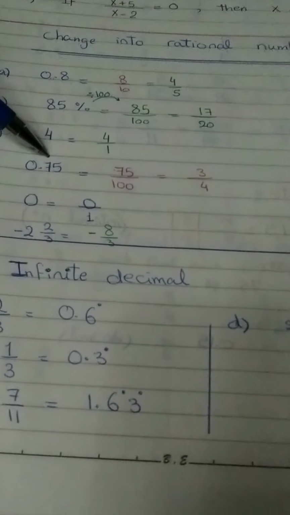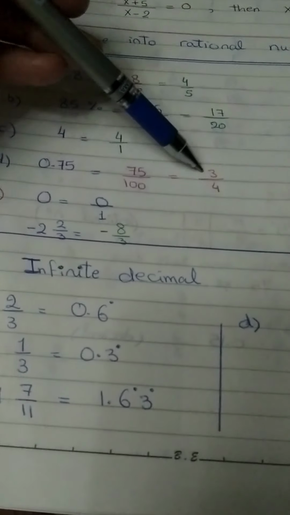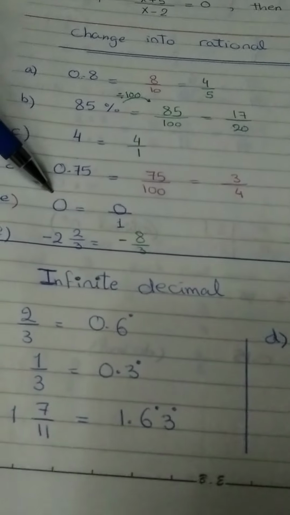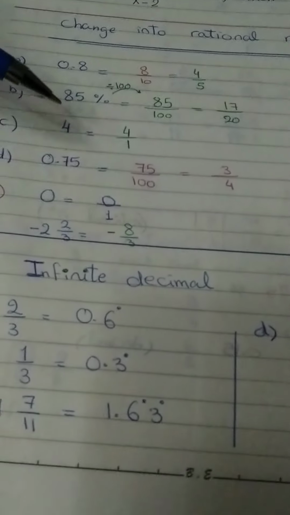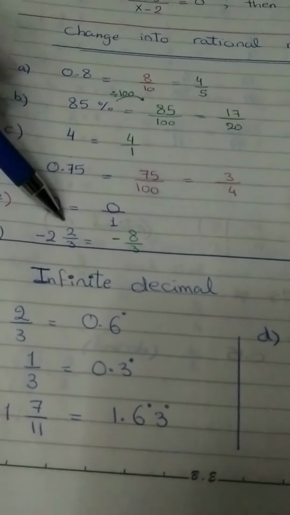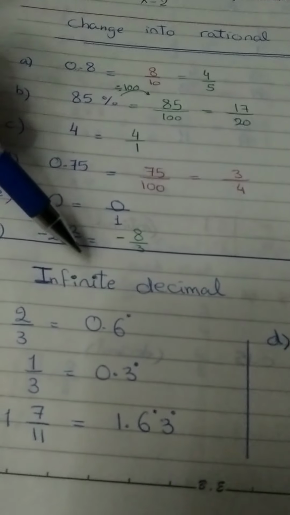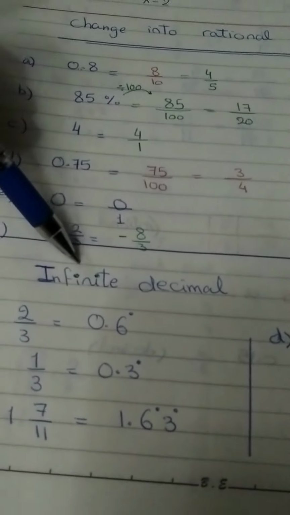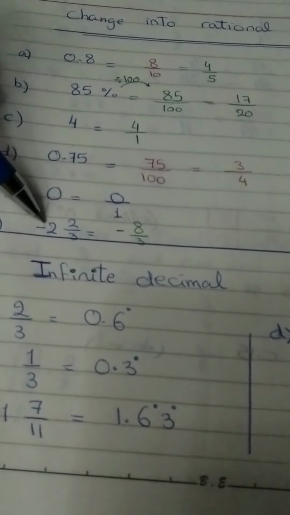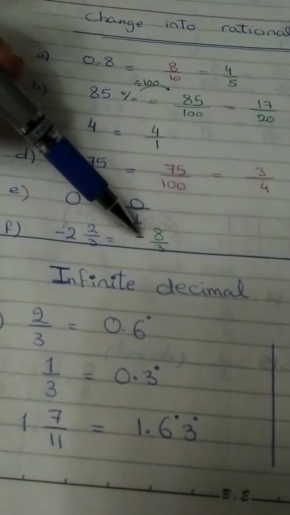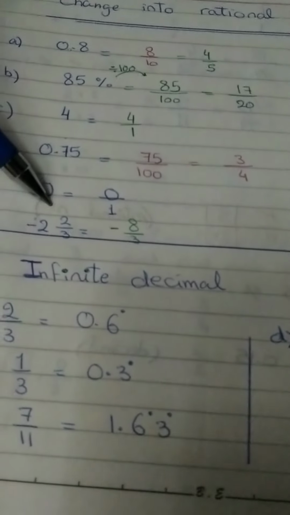0.75, also using the calculator, will be 75 over 100, and in its simplest form 3 over 4. 0 can be expressed as 0 over any number, 1 or any number you choose. Negative 2 and 2/3, written as a mixed number: I have to change it by multiplying 3 times 2, which equals 6, and the negative will keep it, then 6 plus 2 equals 8, and that comes easily using the calculator.